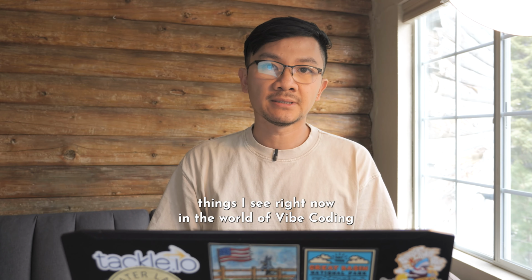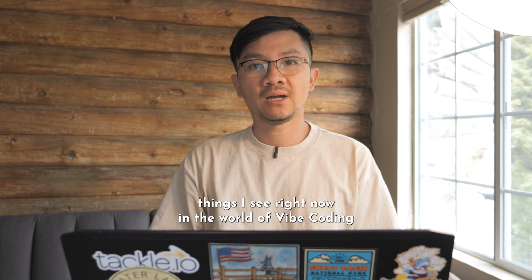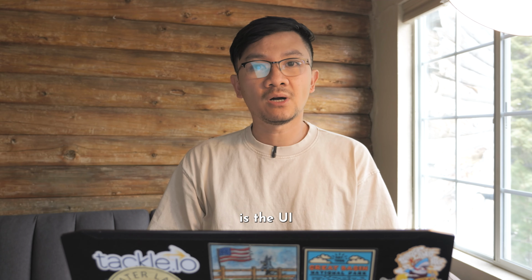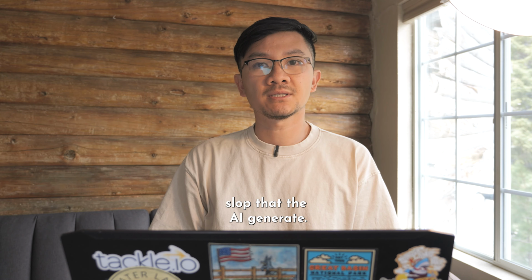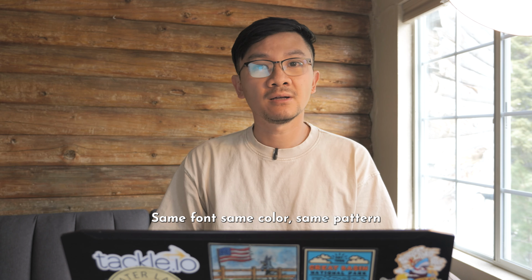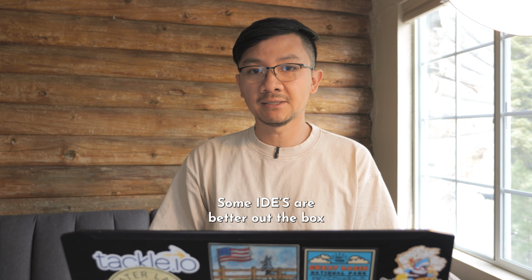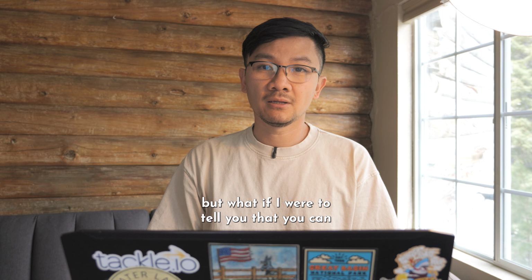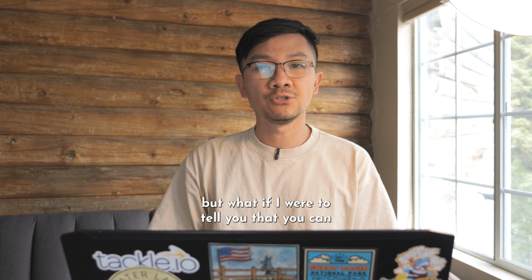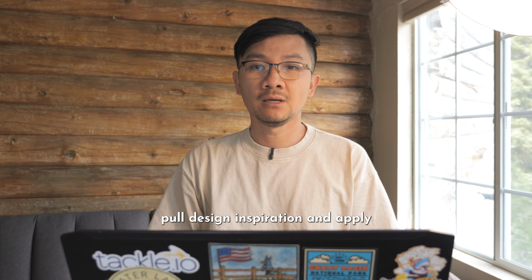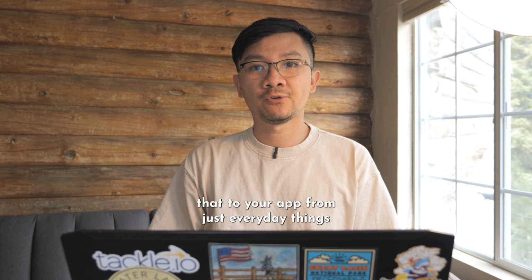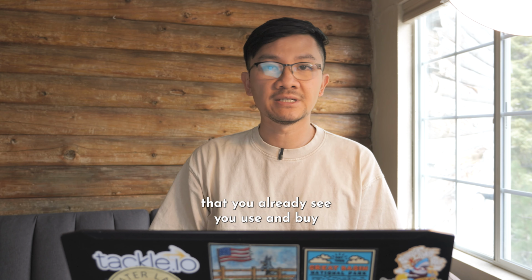One of the most challenging things I see right now in the world of vibe coding is the UI slop that the AI generates. Everything looks the same: same font, same color, same pattern, same typography. Some IDEs are better out of the box. But what if I were to tell you that you can pull design inspiration and apply that to your app from just everyday things that you already see, use, and buy?